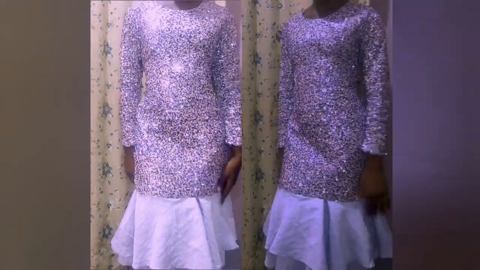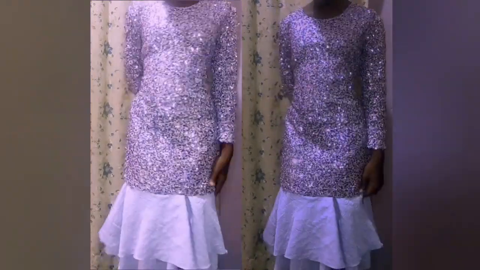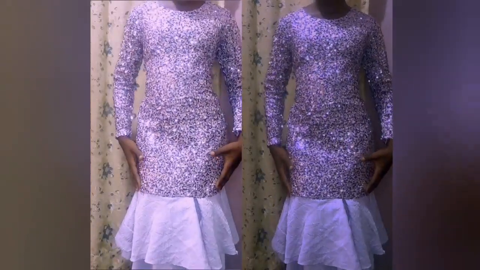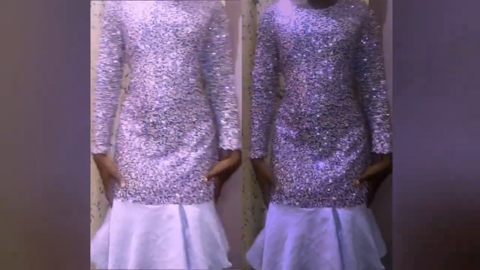This is Dara Taylor. So this is a straight gown with a peplum flare at the down. It is a two-step peplum flare. So if you're interested in how I made this, keep watching.